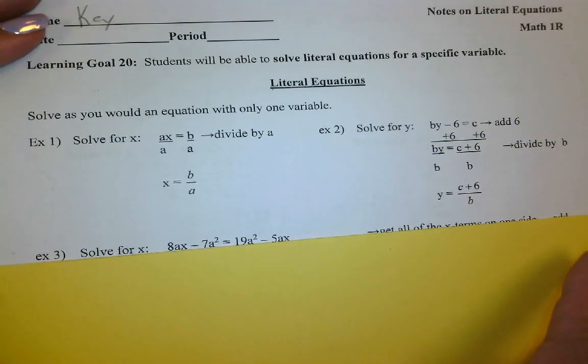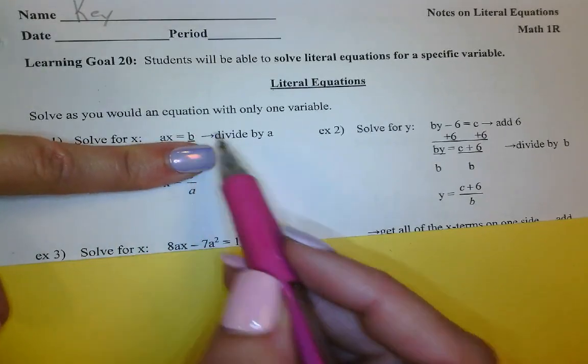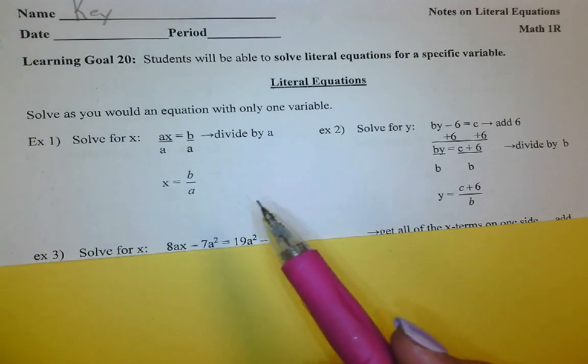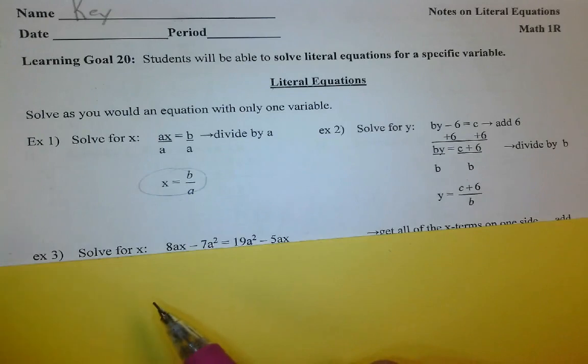So if you look at the examples at the top here, you have the formula ax equals b, and they want you to solve it for x. So they want you to move the a, get the x alone. So you do the algebra to get the x alone. Once the x is alone, you're done.